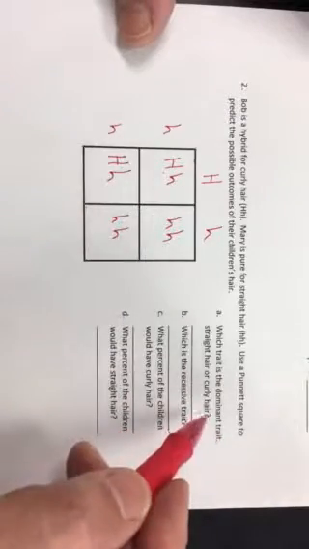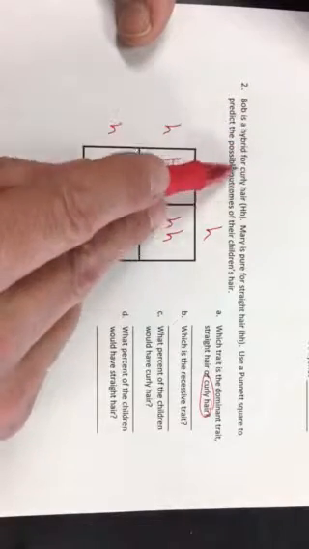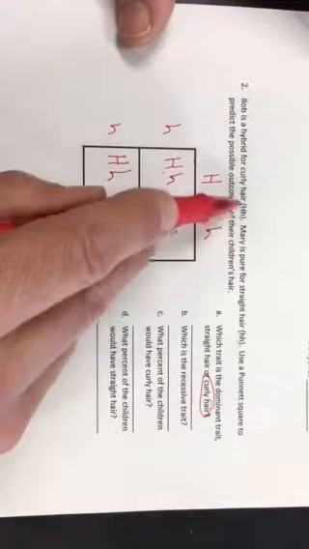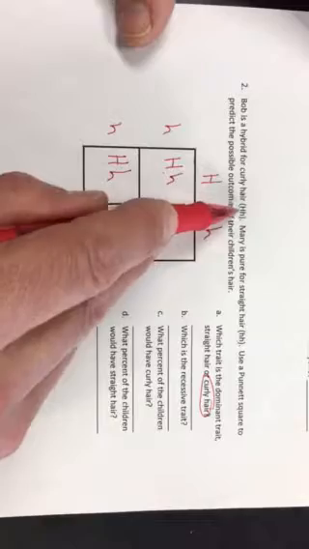Let's see what the questions are asking us. Which trait is the dominant trait, straight or curly? So that's going to be curly. The reason why I know that, again, is Bob is a hybrid for curly hair. So even though he's hybrid, he is curly, and that one big H is where I get that information from. Which trait is recessive? That's going to be the straight hair.